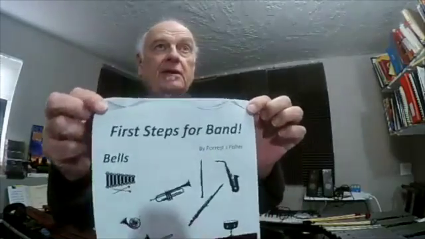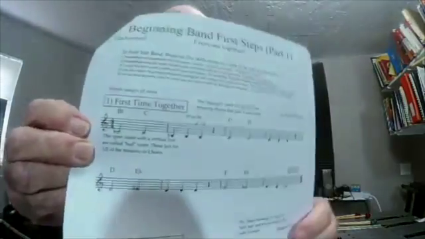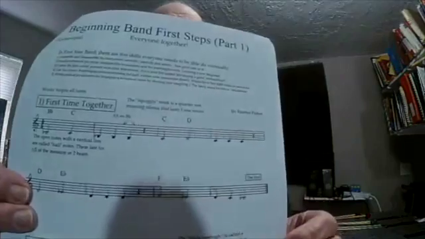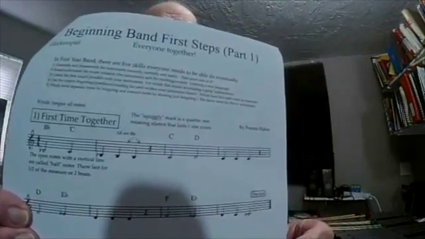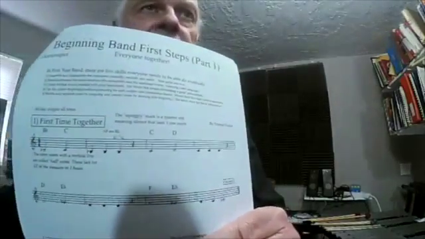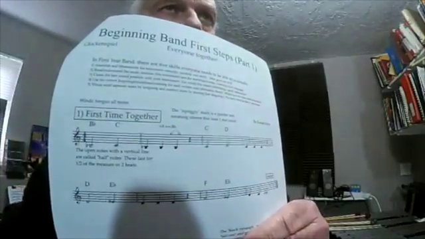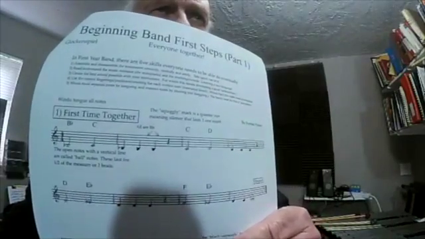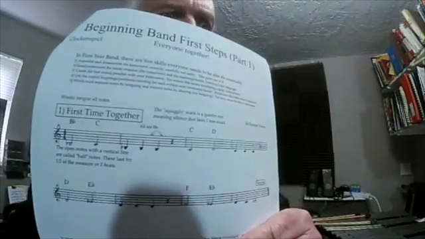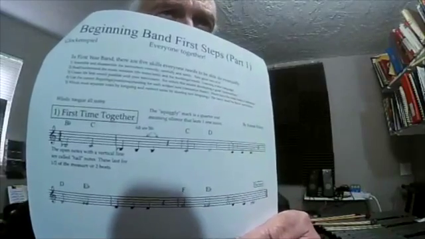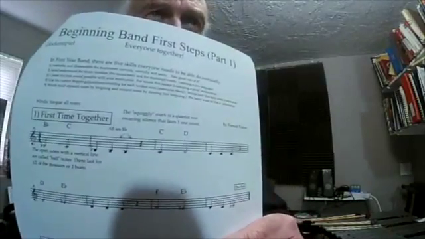Now, what we're going to learn to do is play things from Your First Steps in Band by Forrest Fisher. Okay, so I'm using this handout right now. And we're going to talk about this page, okay? Notice that first note, look carefully, it has a little flat by it, looks like a little B, and it's a circle, and there's a line above it. That little line is called a ledger line.